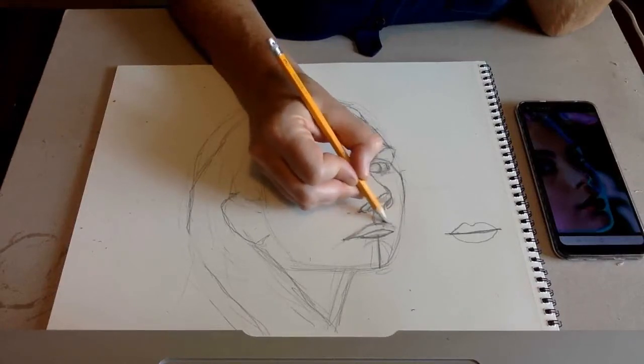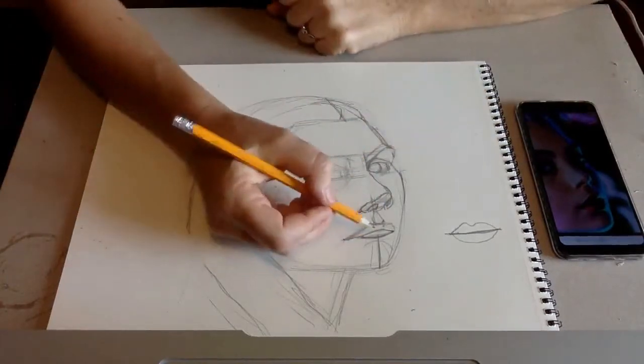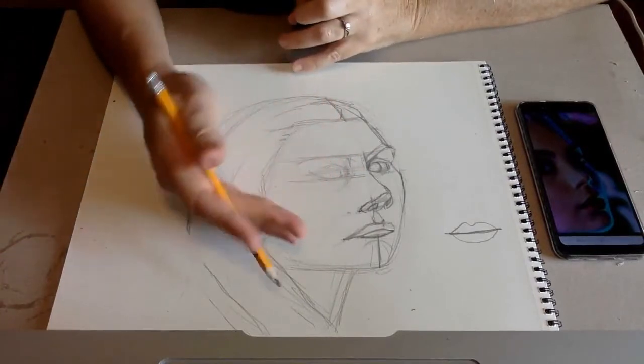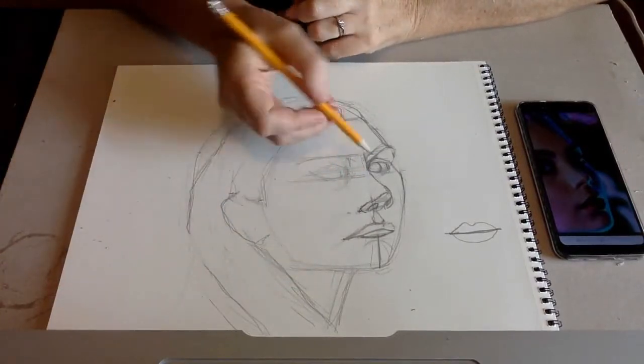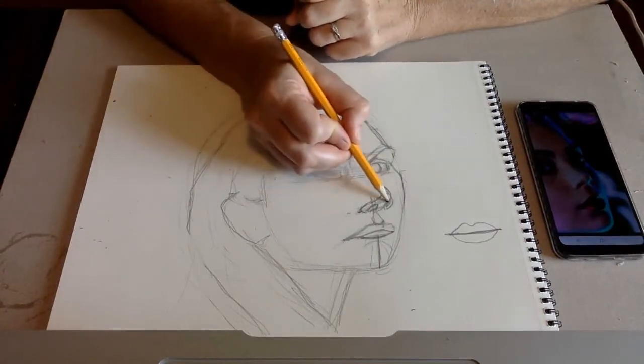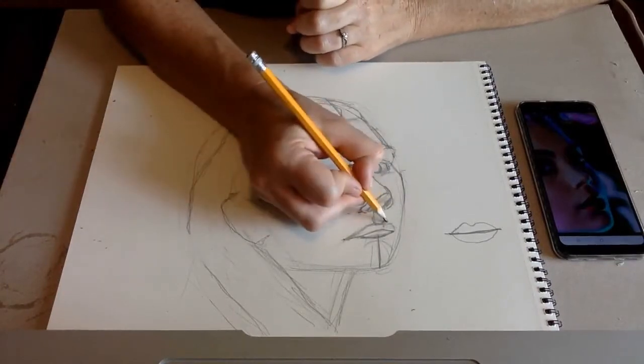And then something else to talk about is that notice in 3/4 view, that 3/4 view is going to pertain to all of the features. So I don't see the full eye. I can't see the inner corner. I don't see the full nostril, and I don't see the full lip. I only see part of it.